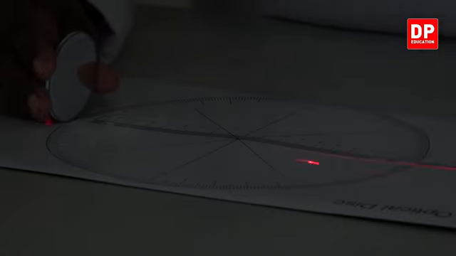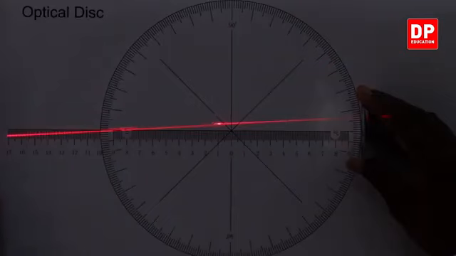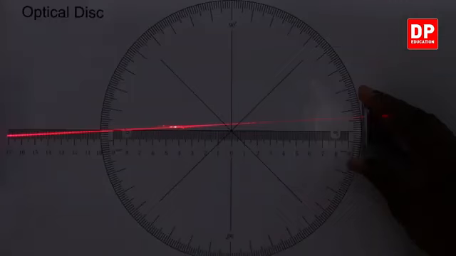So now if I send a ray through this, you can see the ray coming through the center of curvature, that is 20 centimeters from this concave mirror, and you can see that it is reflecting along the same path. If I move the mirror like this, you can see the ray going along the same path. So a ray coming through the center of curvature reflects through the center of curvature.